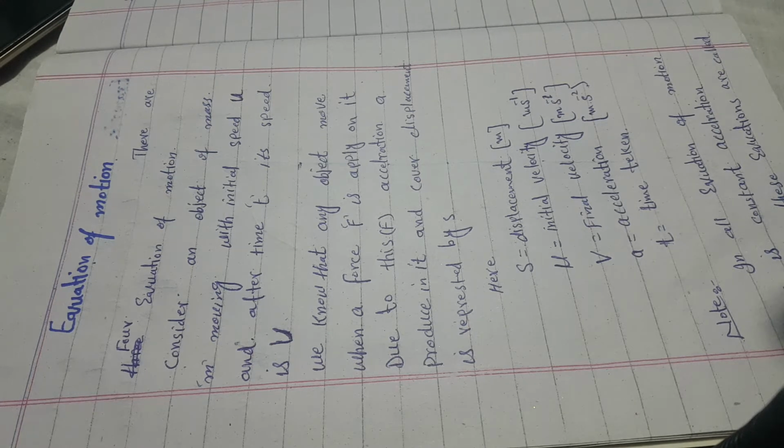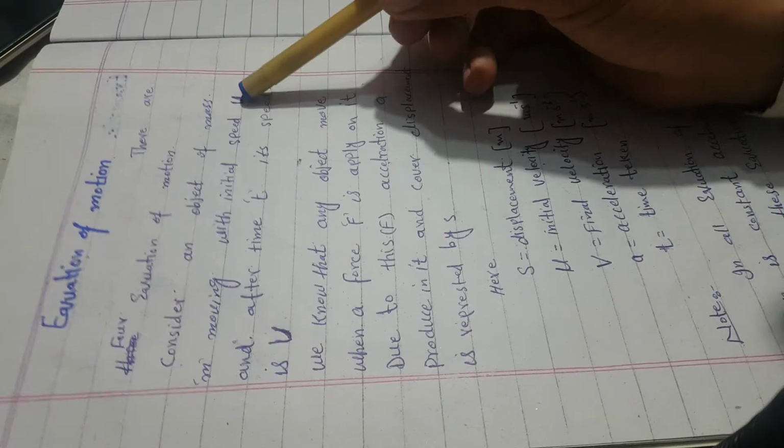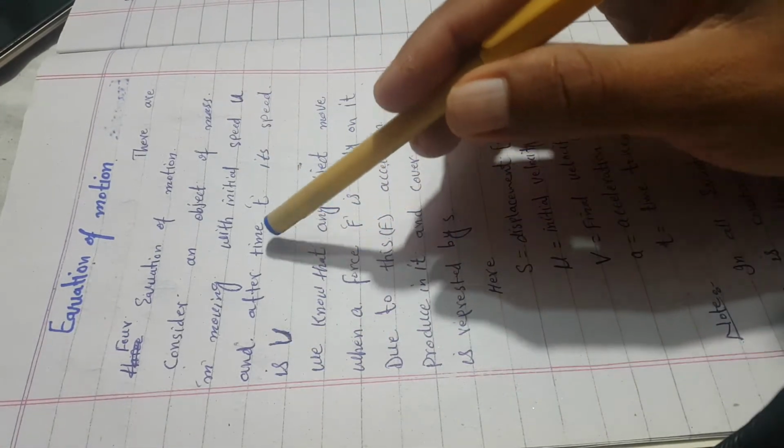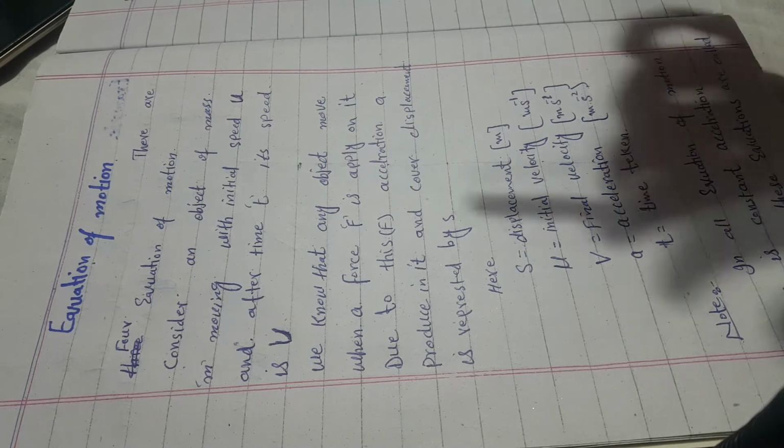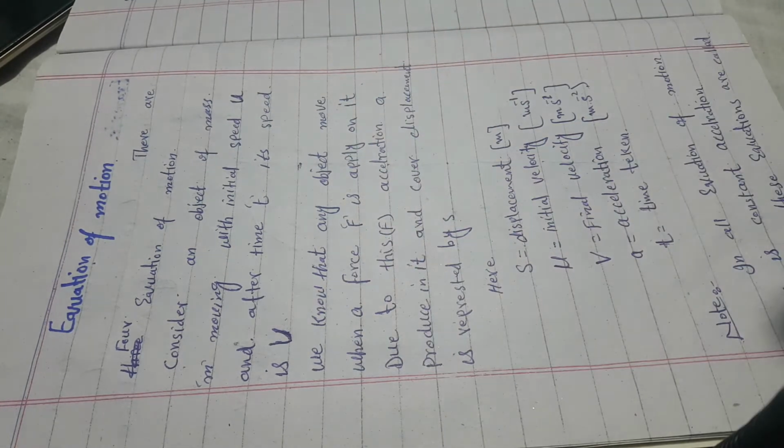Consider an object of mass m moving with initial velocity u, and after time t, its speed will become v. We know that any object moves when some force is applied on it.